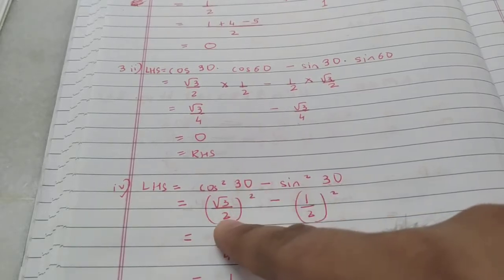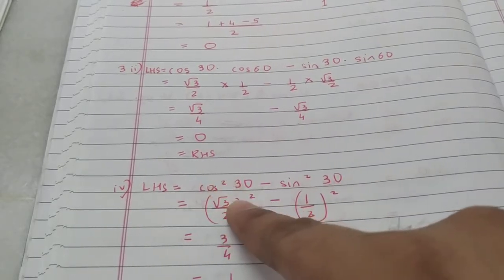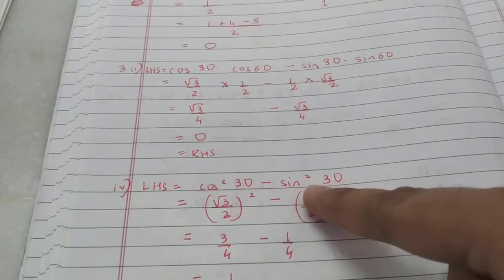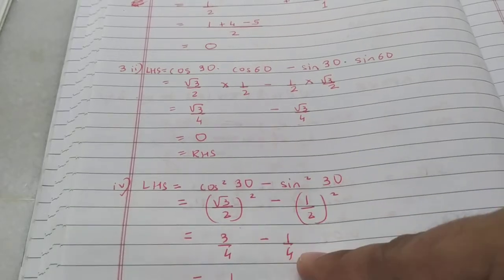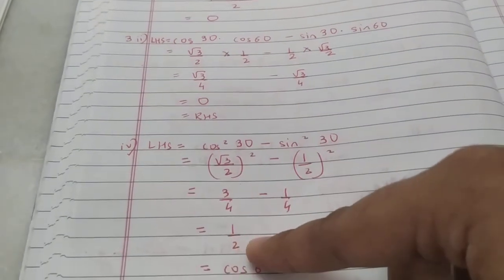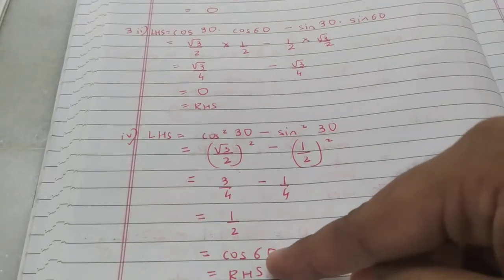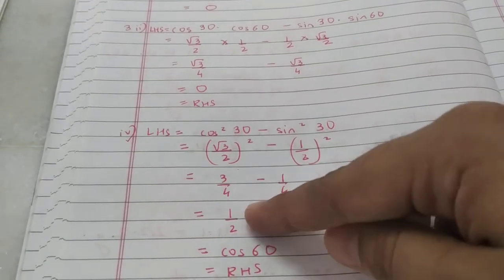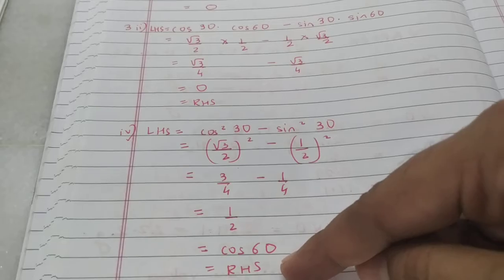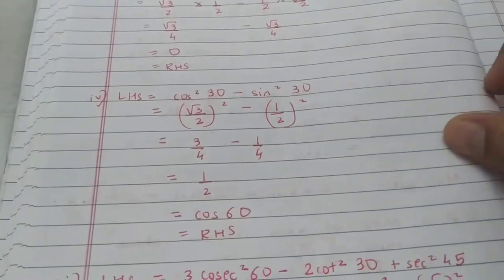Anyway, we substitute the values of cos theta. There's a square, so of course you have to square the whole value. Even here, square the whole value, get the answers, subtract it. Answer is half, which is indeed cos 60, because cos 60 is half if you look at the table. And that is the RHS, hence proved.